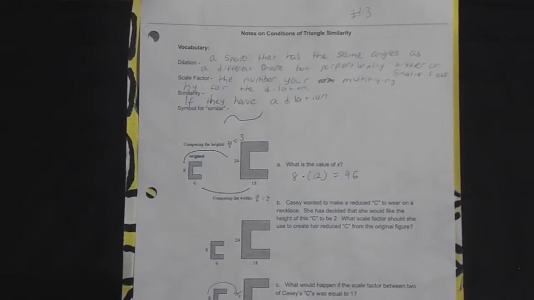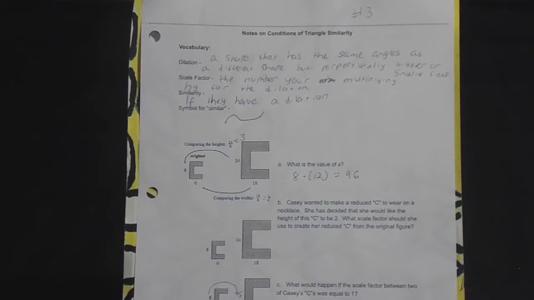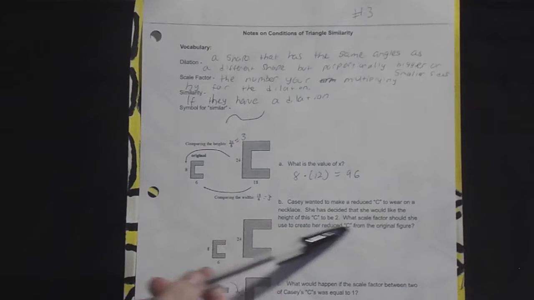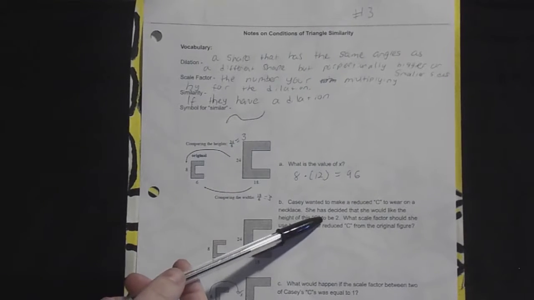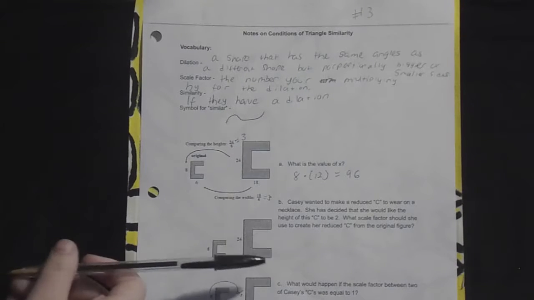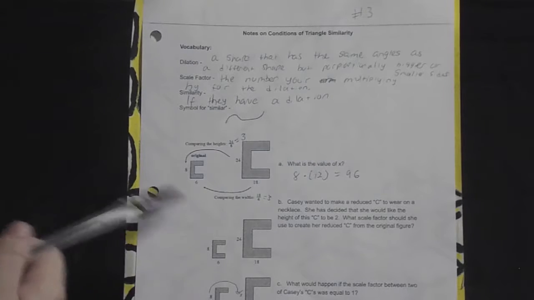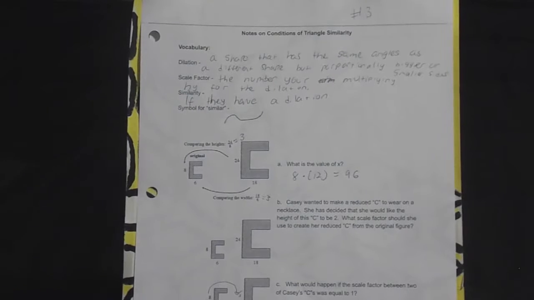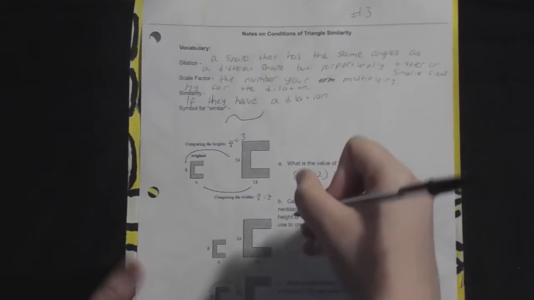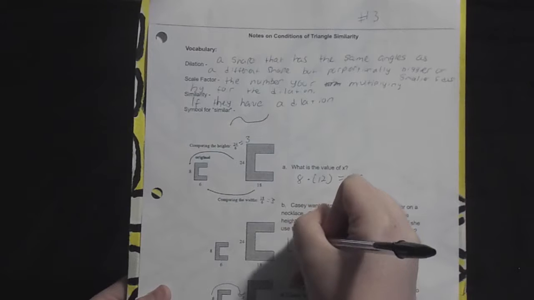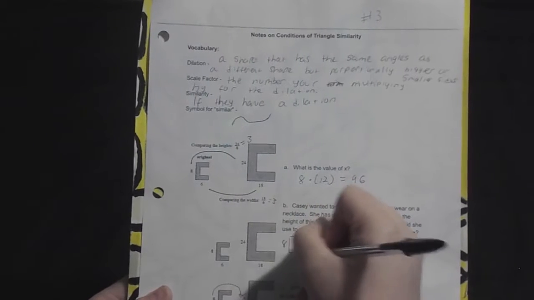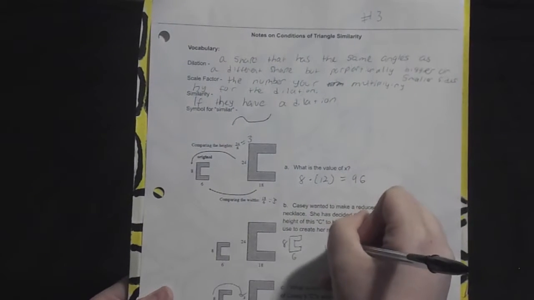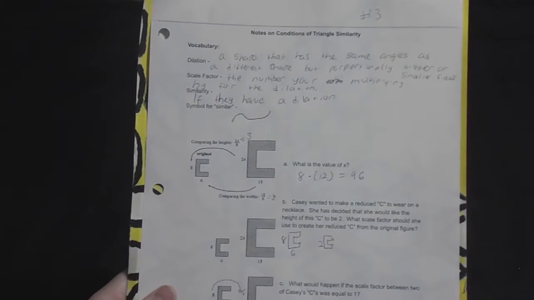Then it says, Casey wanted to make a reduced C to wear on the necklace. She's decided that she would like the height of this C to be 2. Okay? Well, for this one, the original on all of these had a height of 8. So I'm going to redraw the original, and the height's 8. And she wants her new one, her height, to be 2.